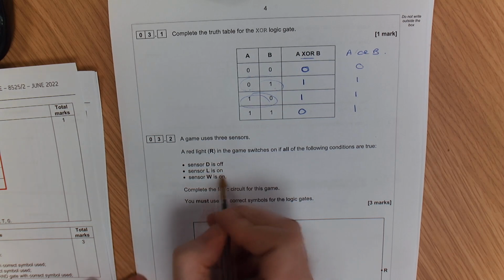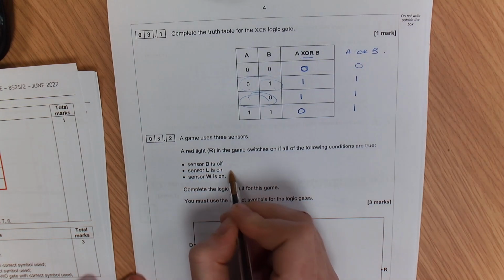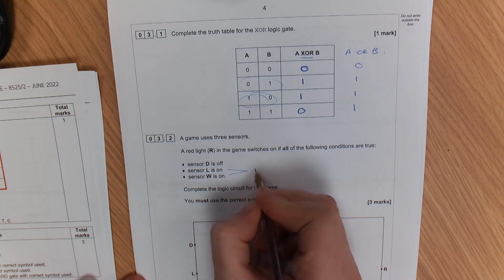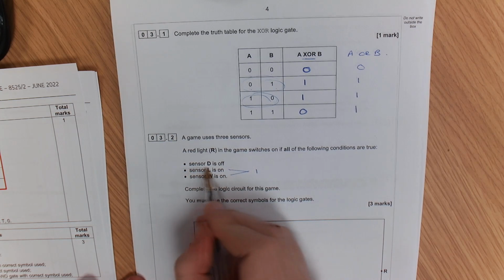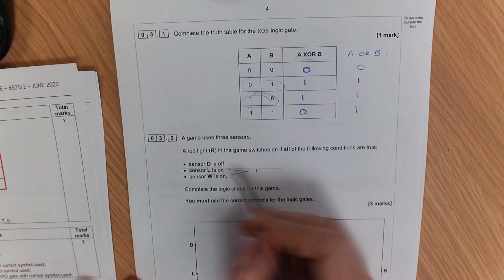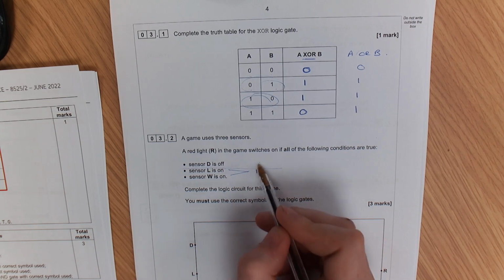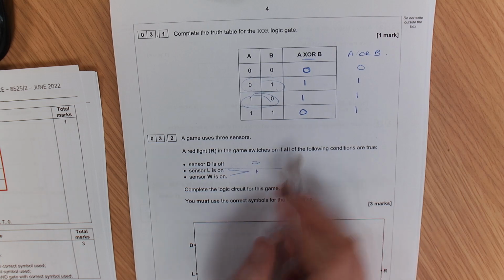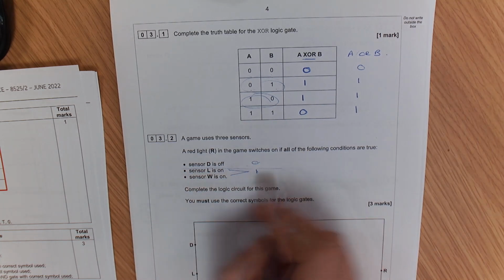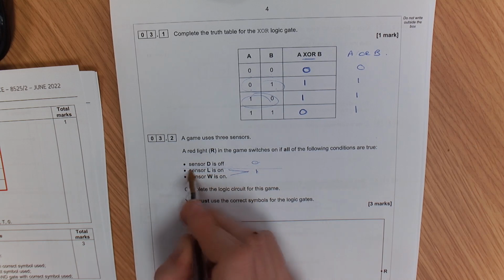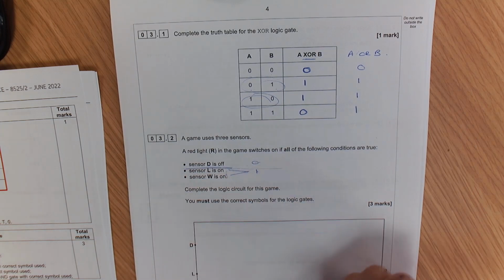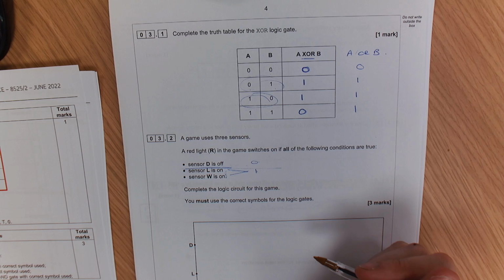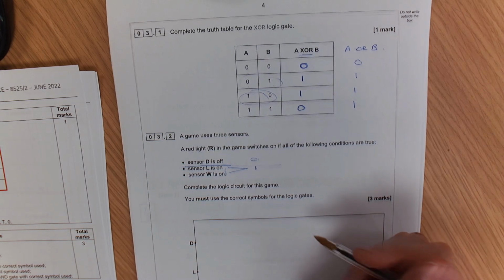Because think about it logically here. If the result of this is true, so if that is on, and that is off, you could use an OR there. The other thing you could do is an AND with an OR. There's lots of different ways of doing it. You could even NOT an input and use an AND. So let me just explain this.